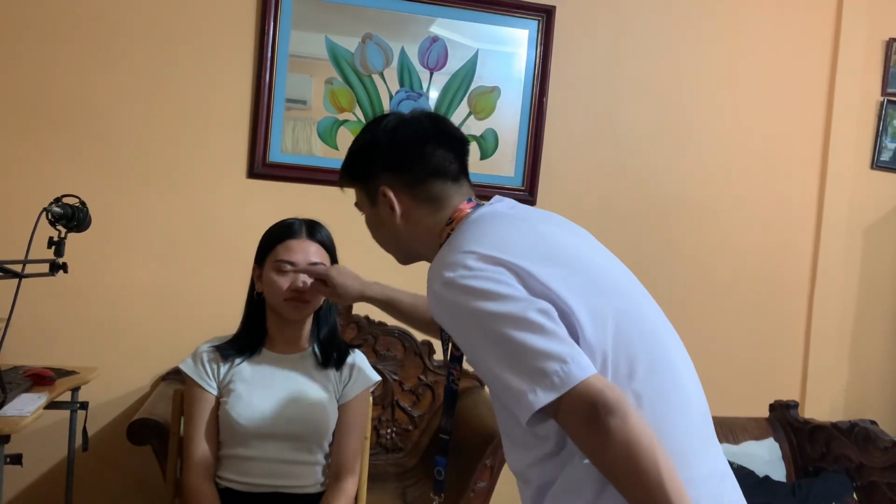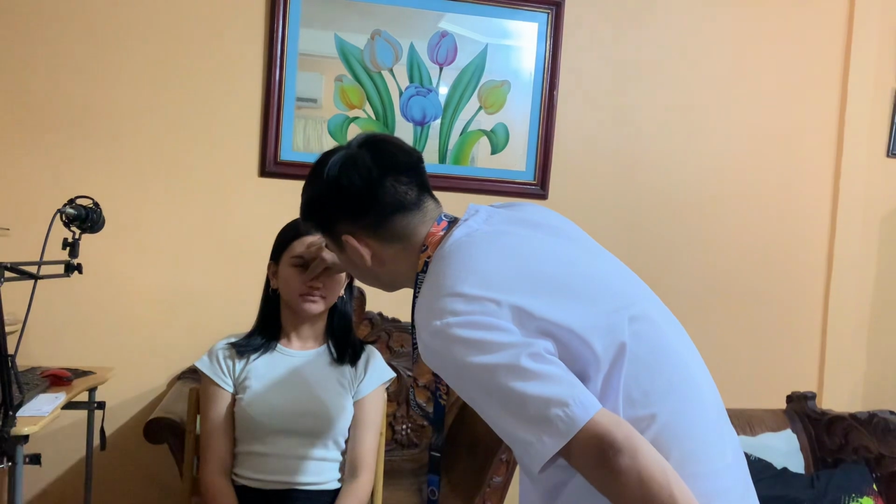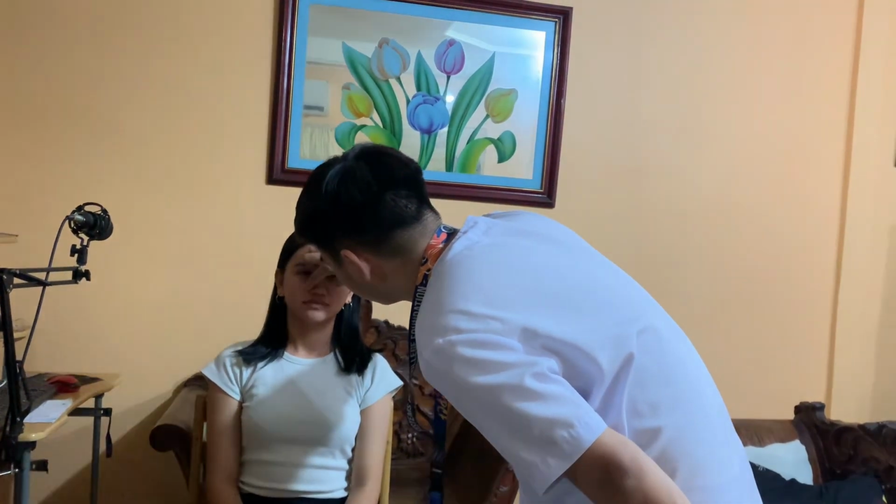Now, let's move on in assessing the nose of my patient. So, to check the nose of my patient, we need to check its external part and internal part. So for the external part, we just need to check the color, shape, tenderness, and the patency of airflow. So as per my assessment of the nose of my patient, it has the right airflow, the color is normal, and the shape is still normal.